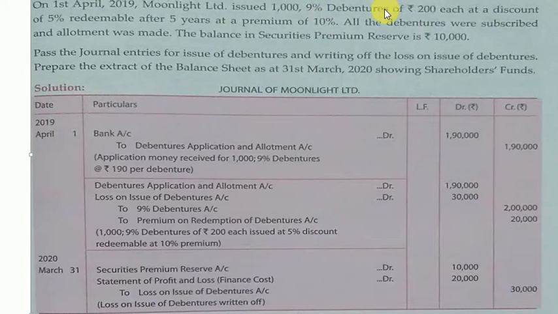It means right now Moonlight Limited is issuing debentures at 190 rupees, but it will redeem that one debenture after 5 years at 220 rupees. So 10 rupees per debenture is a loss at the time of issue, and at the time of redemption it will pay an extra 20 rupees.